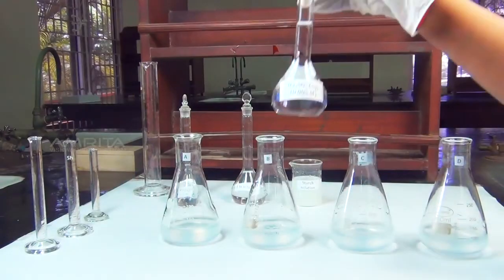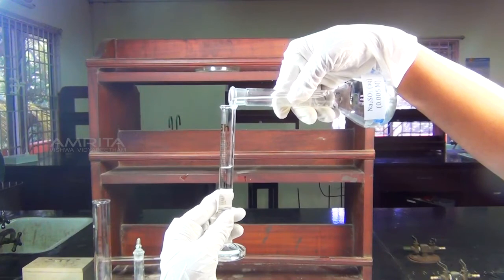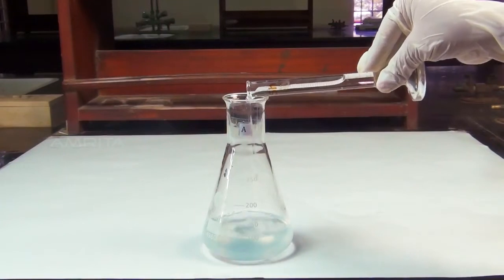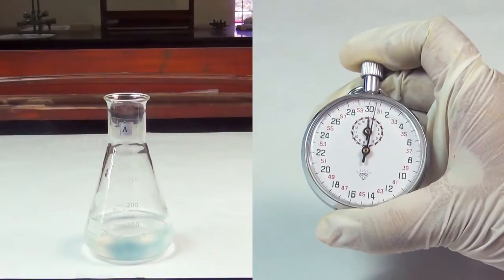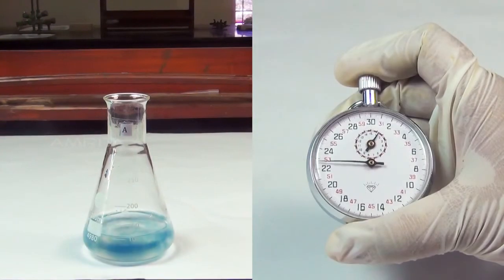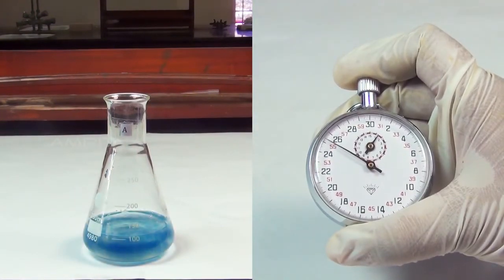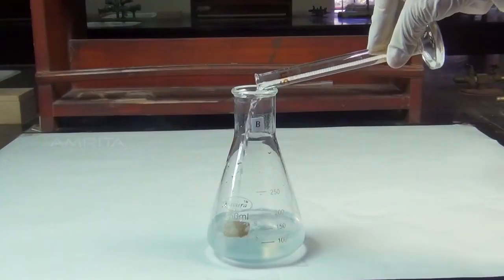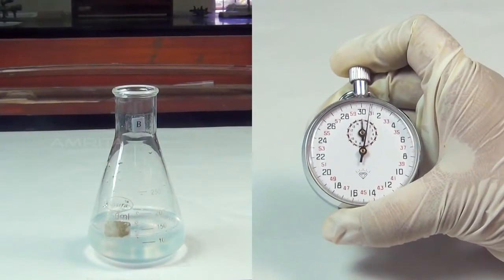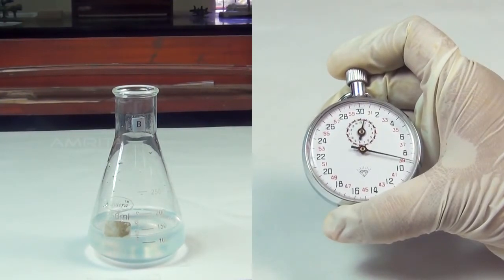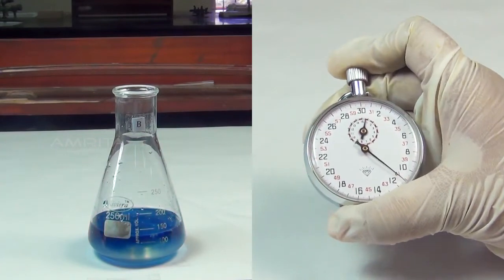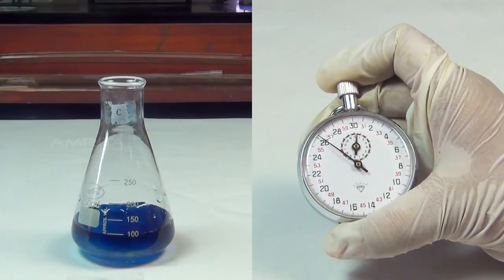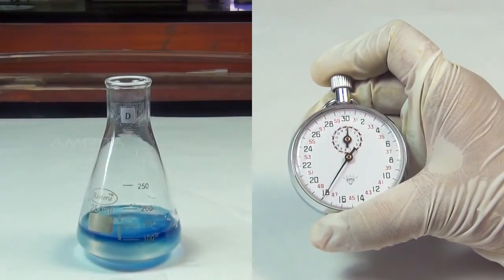Now, measure 10 milliliters of 0.005 molar sodium sulfite solution in a measuring cylinder and pour it into flask A and start the stopwatch immediately. Stop the stopwatch when the blue color just appears and note down the time required for the appearance of blue color. Repeat the experiment by adding 10 milliliters of 0.005 molar sodium sulfite solution to flasks B, C and D and note the time required in each case for the blue color to just appear.